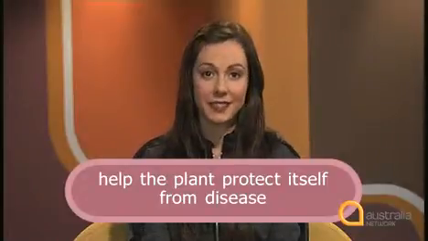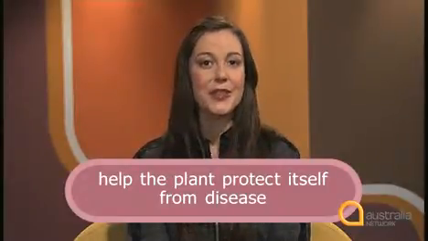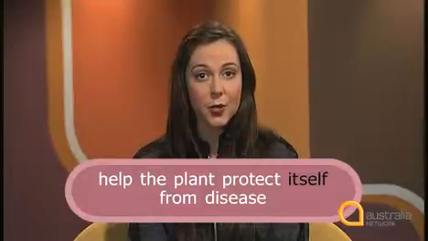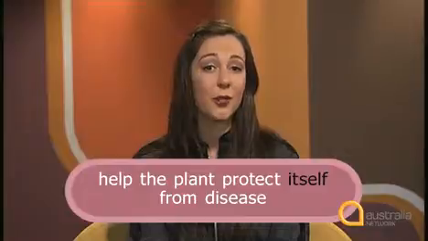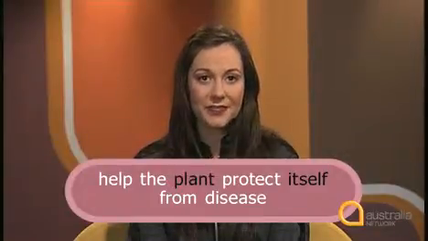The reporter says to help the plant protect itself from disease. The reflexive itself refers back to the subject of this clause. The subject and the object are the same, the plant.